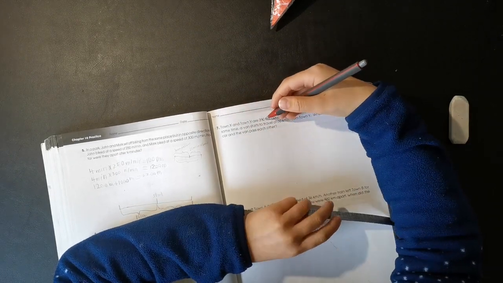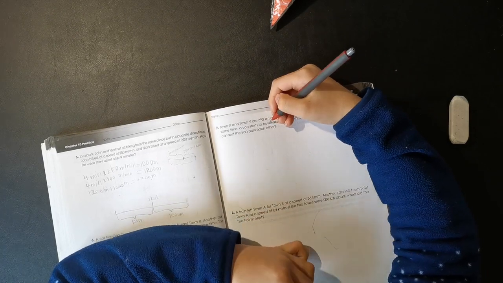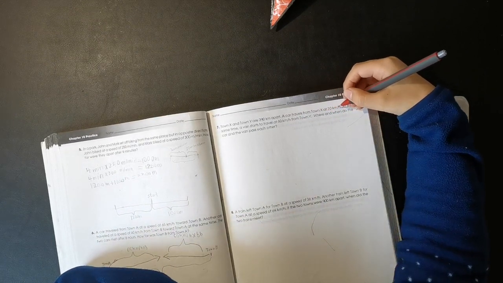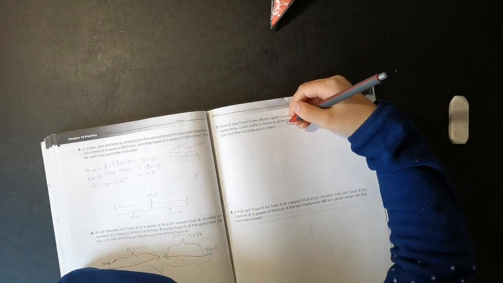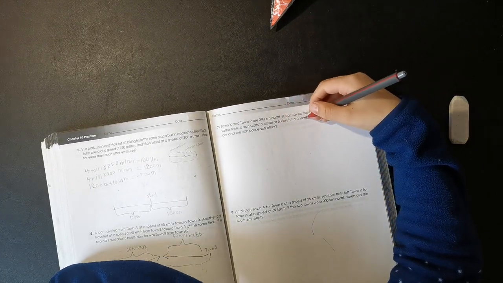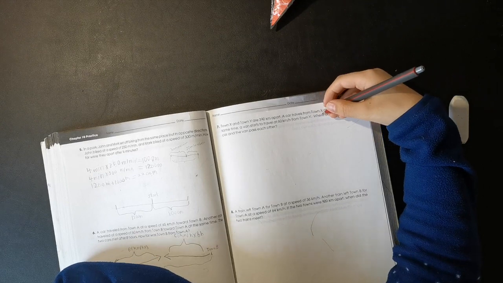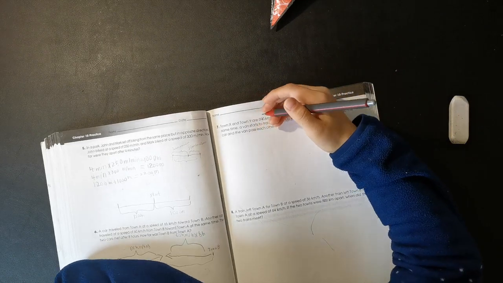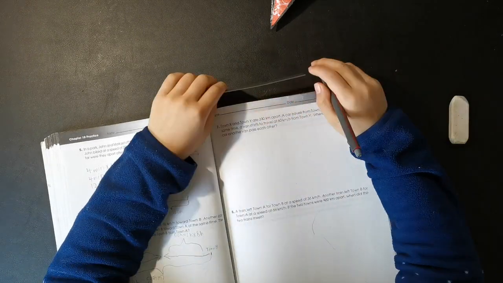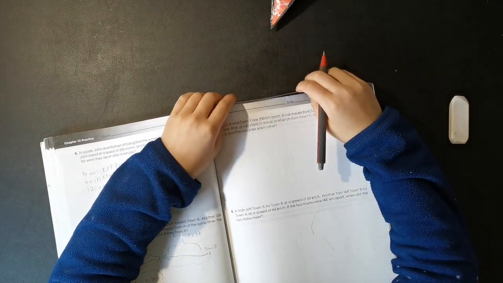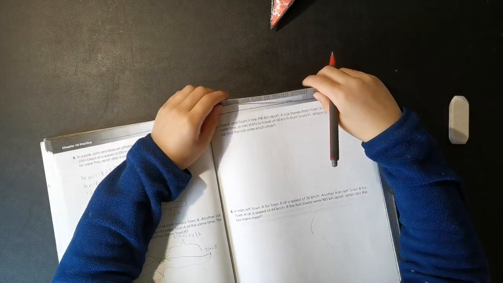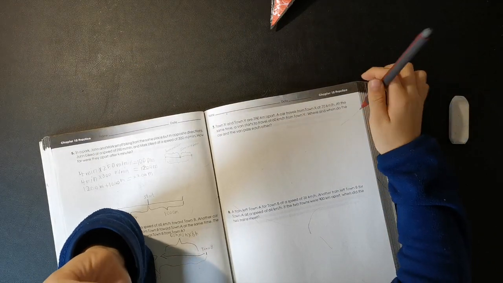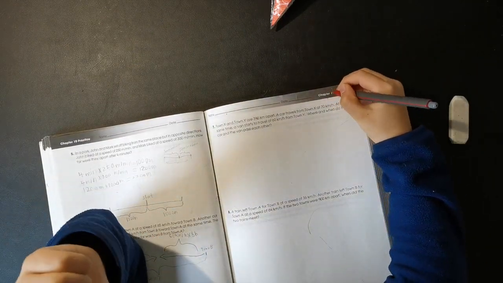Town X and Town Y are 390 kilometers apart. A car travels from Town X at 70 kilometers per hour at the same time as a van travels 60 kilometers per hour from Town Y. Where and when do the van and car pass each other? Well, okay, this is a little bit difficult, at least for me. I don't know about you.